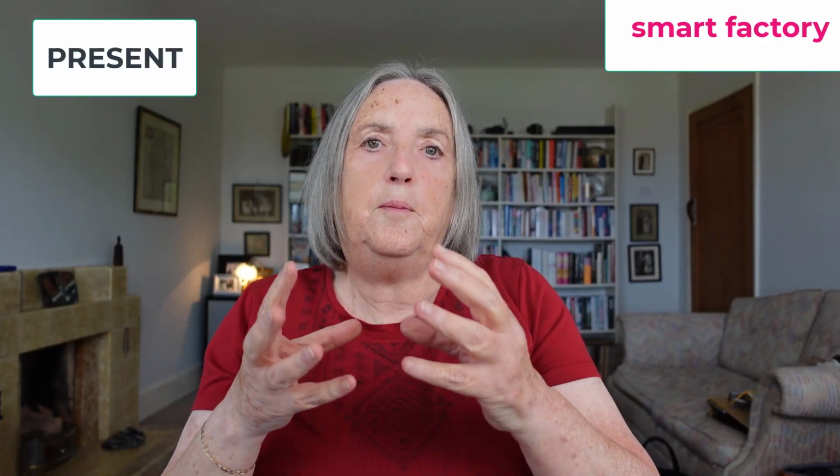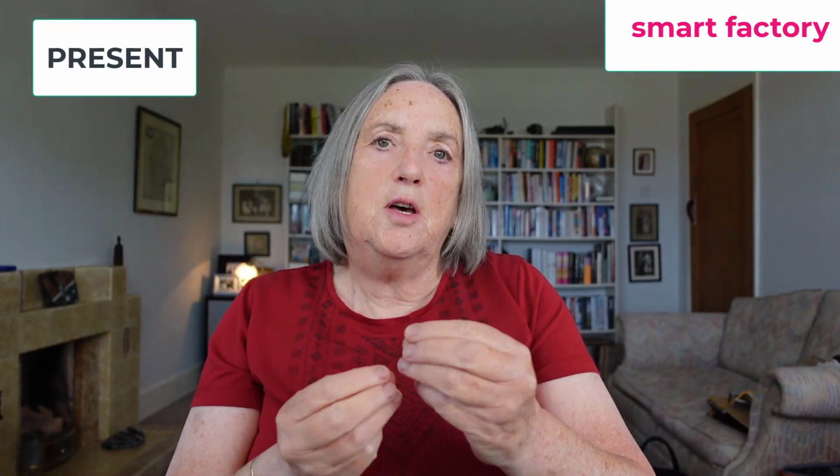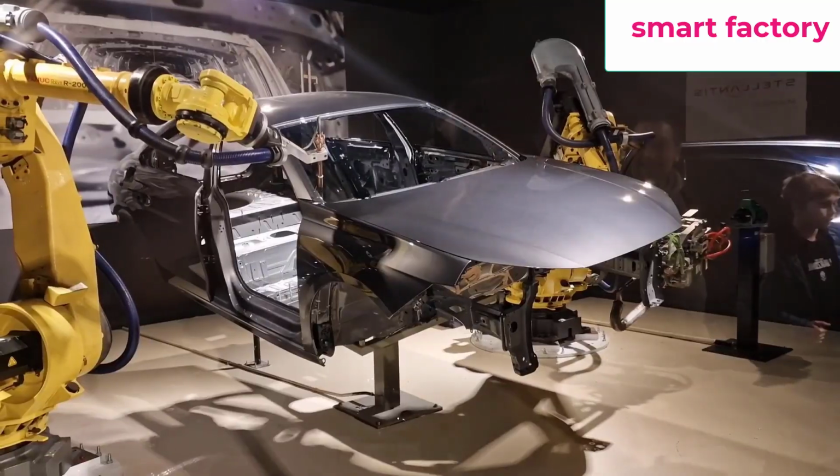So the first area that I would look at is the idea of smart factories and artificial intelligence. So smart factories are about machines being able to take over more and more and more of the manufacturing process, so that human beings are involved less and less. The machines are driven by data and controlled by computers.